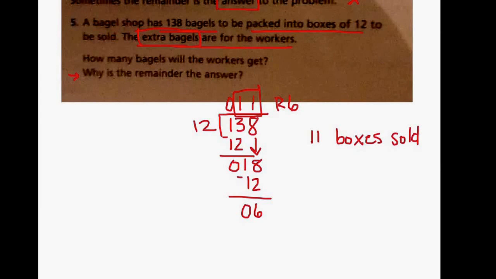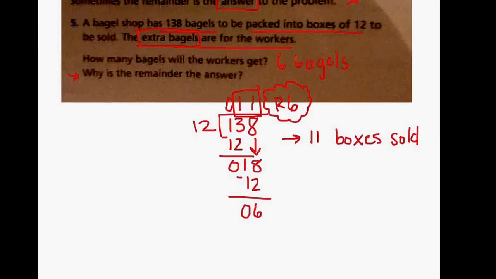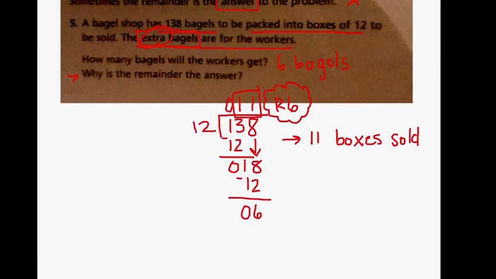So they're not going to get any of the bagels in the boxes, but they could eat the extra bagels. Here's where our remainder comes into play. My remainder is the 6 extra bagels that don't get packed into boxes. So I would say that the workers will get 6 bagels. So in this case, because we're looking at the extra information, the remainder was our answer to this problem.